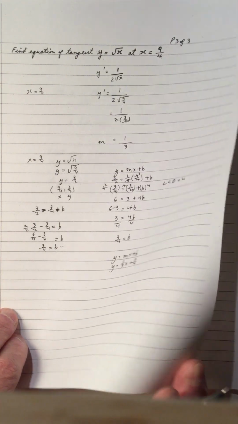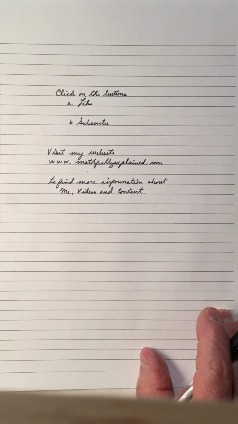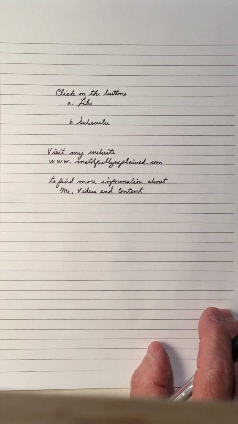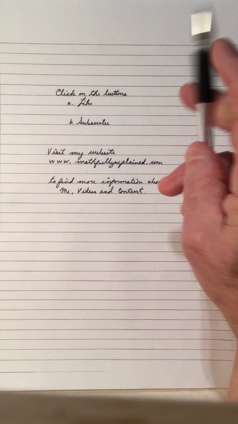So I did this one by the power rule, and the power rule is quicker to do. Even though I can do it by the definition, I can work things out by the power rule.